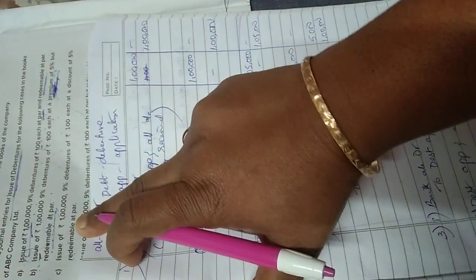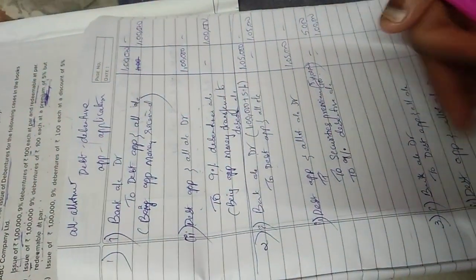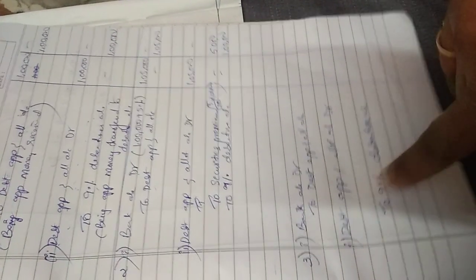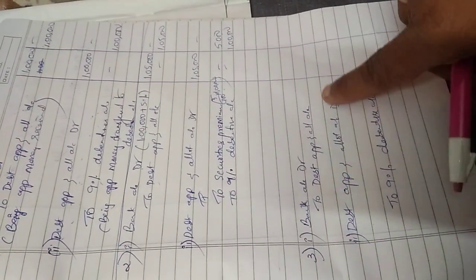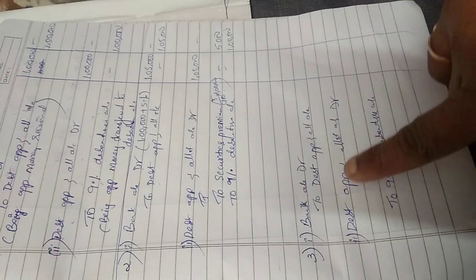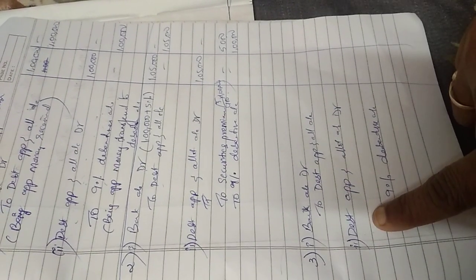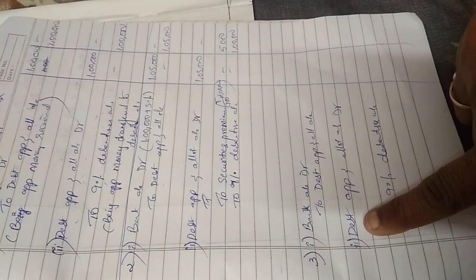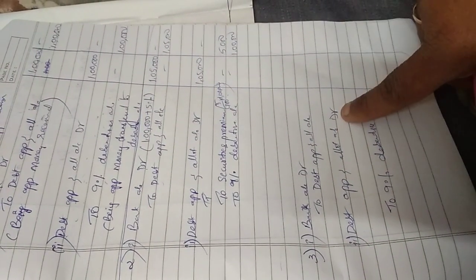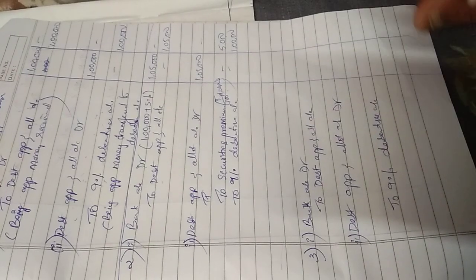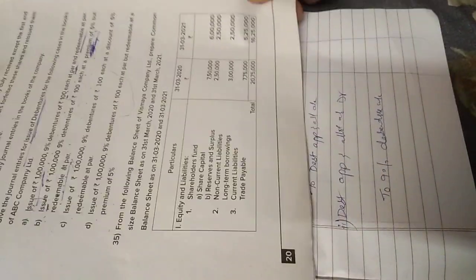Again, before you analyze the question, as I said, you write the same two basic journal entries. Bank account debit to debenture application allotment account being application money received. Then you have to transfer it to debenture account. So you write debenture application and allotment account debit to 9% debenture. Now you read your third case.